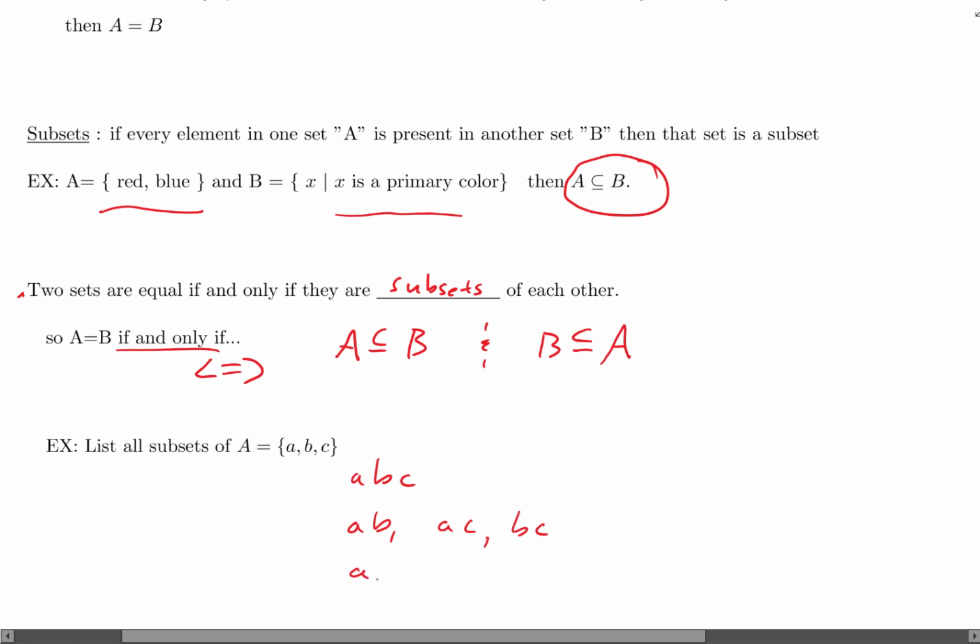And then each individual letter, A, B, C. Of course, those will be subsets. And then the last one will be a subset of everything, the empty set, which we write as simply a bracket with nothing in it, because it's the empty set.